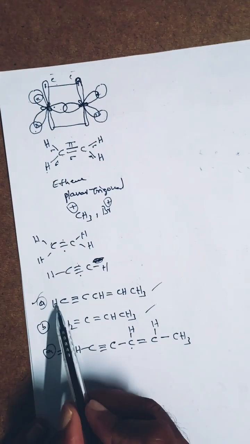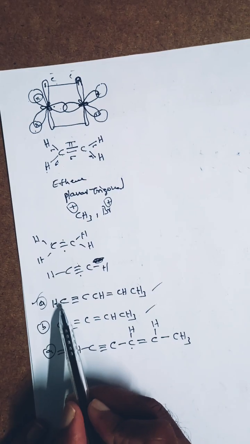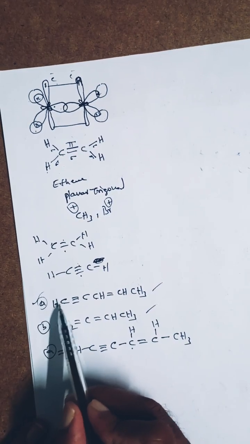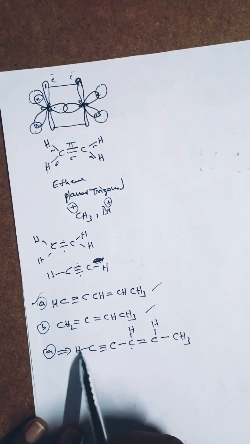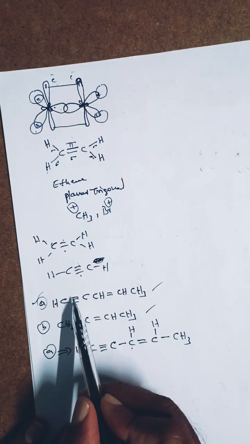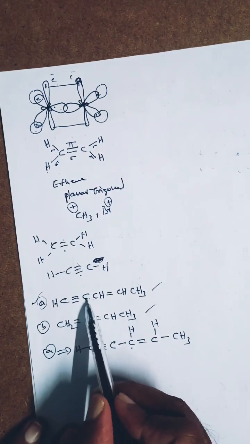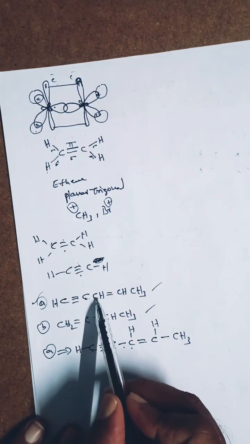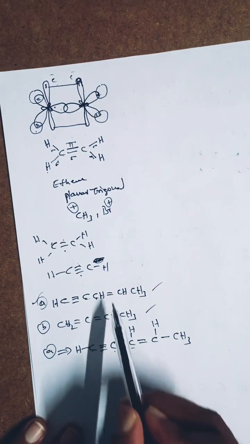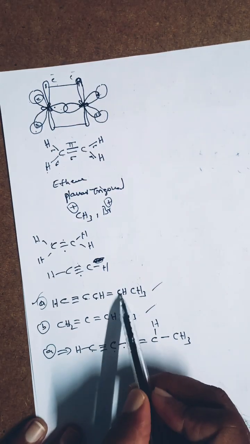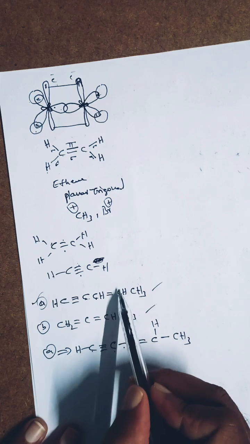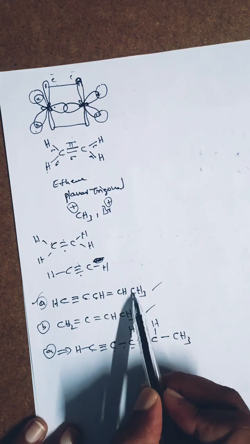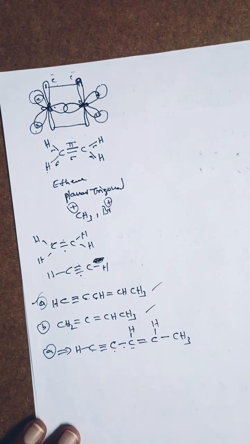So here they have not given any bond in between, but there is a single bond C–H. Here triple bond, this C and this C, and C–C in between is there. Here C–H, C–H double bond. This H is bonded to the carbon and this CH3 is bonded to CH3, like this.